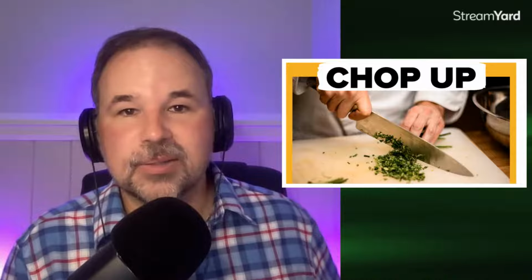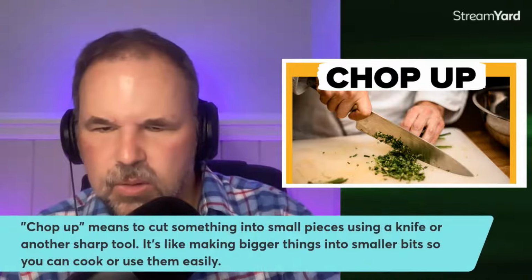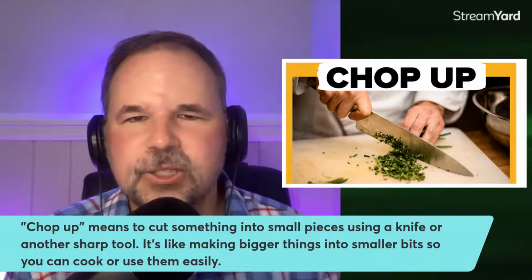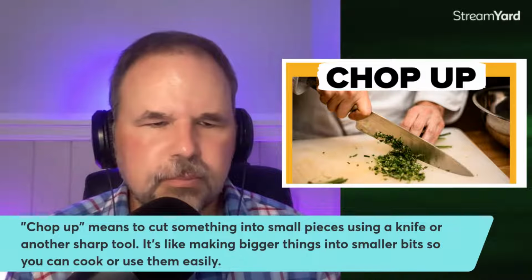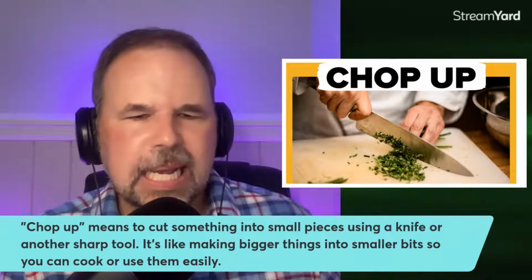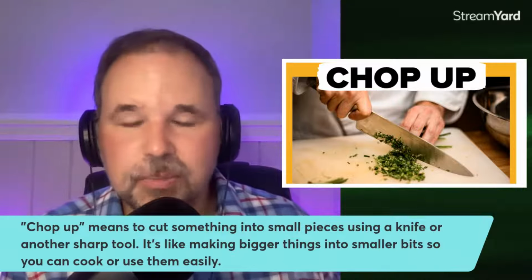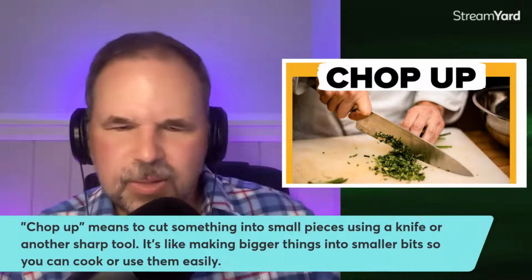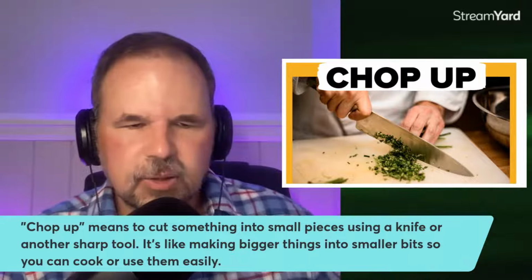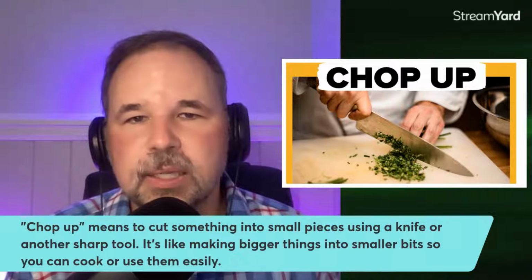And the next one, actually, it's not that bad. This one is kind of easy. Chop up, cut up, dice up. They're all pretty much the same thing. So I have a definition and a sentence for you. Chop up means to cut something into small pieces using a knife or another sharp tool. It's like making bigger things into smaller bits so you can cook or eat them easily.